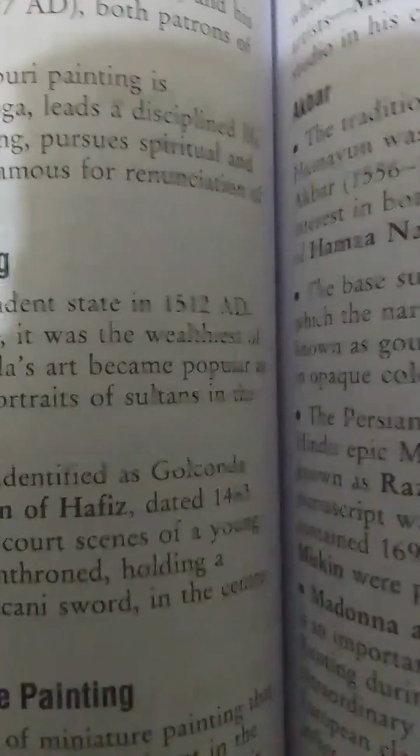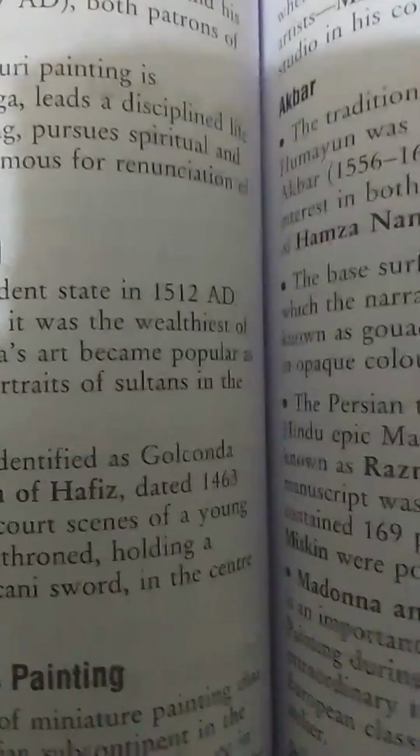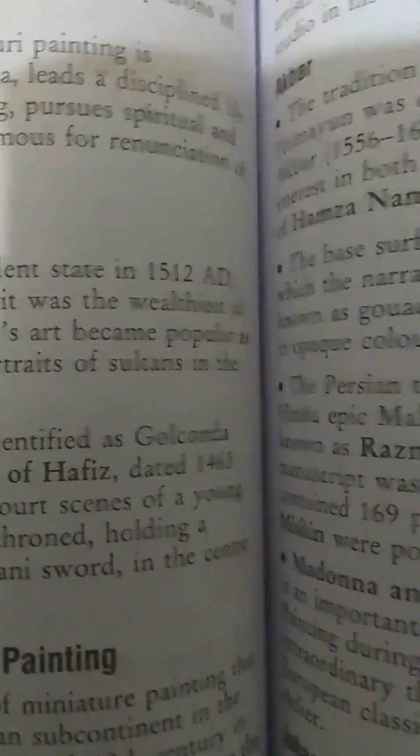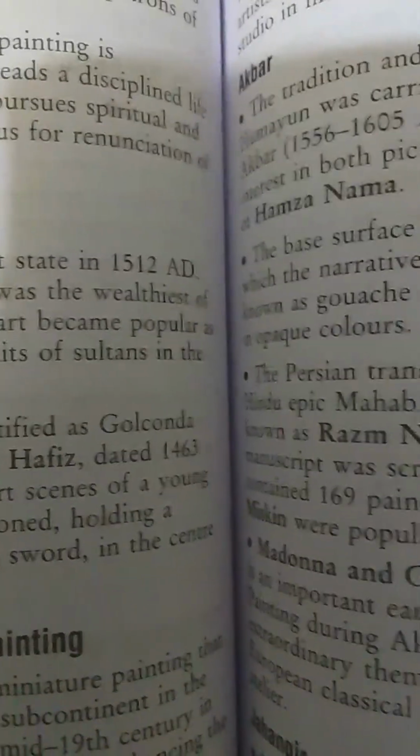Bijapur school paintings. Paintings from Bijapur in the 16th century include a richly illustrated encyclopedia known as the Nujum al-Ulum. The school of Bijapur was patronized by Ali Adil Shah and his successor Ibrahim II.